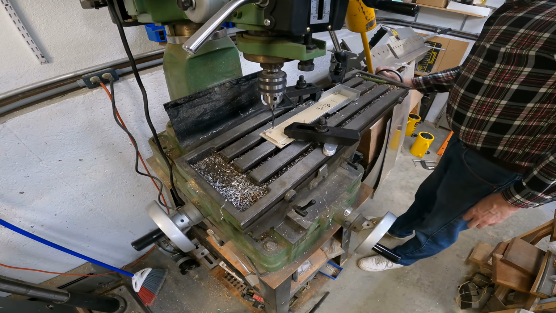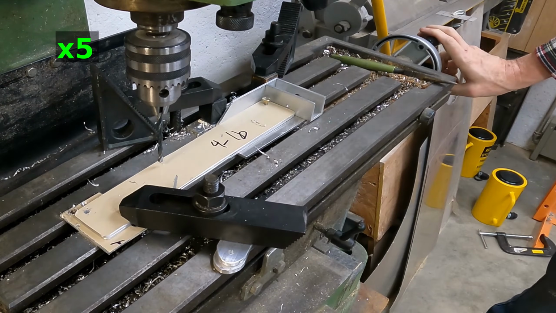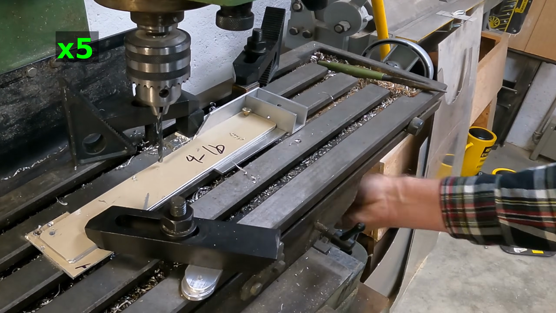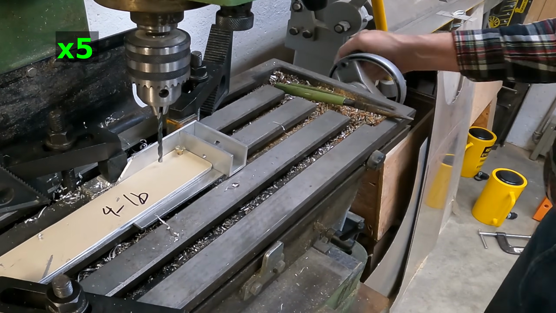And now it's time to drill that top hole in our load spreaders. So just to keep from getting lost here in the x-axis, I'm going to go way back to the beginning near that first hole we drilled, just to make sure I know where I'm at.